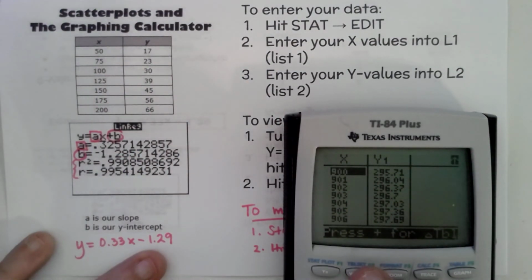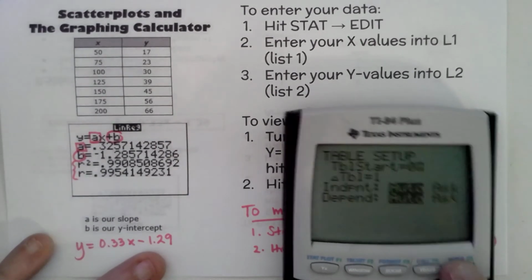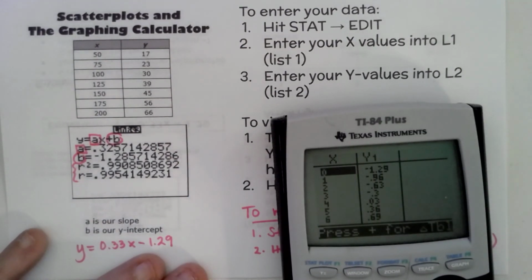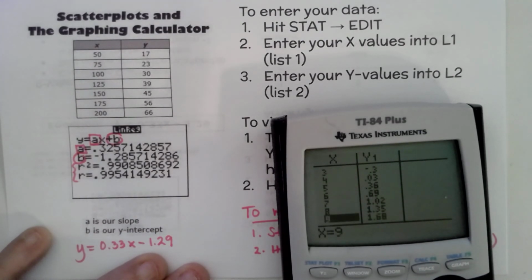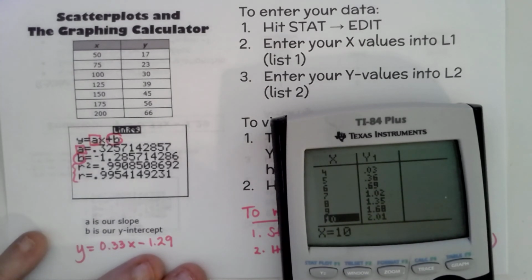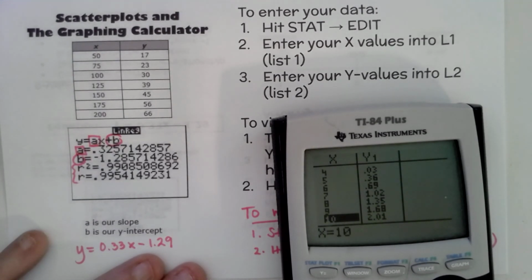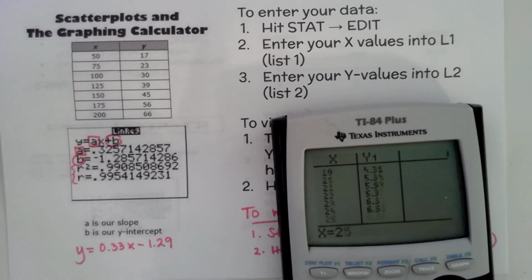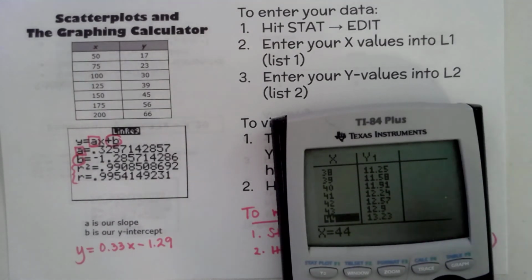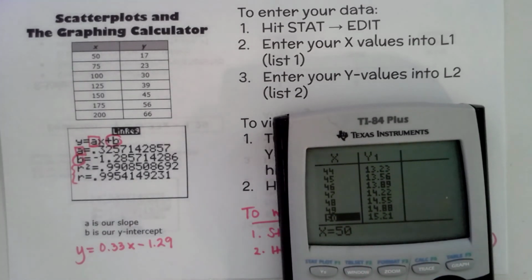Or if they said, what do we think the y value would be when x was 10? Well, I could go to 10 and say, oh, it would be about 2. And if they said, when would y be about 15? Well, that might take some scrolling, but getting closer, closer. I'm looking at the y values now. They're getting closer and closer to 15. Right there, about 50. At about 50, I could estimate I was going to see about 15, okay?